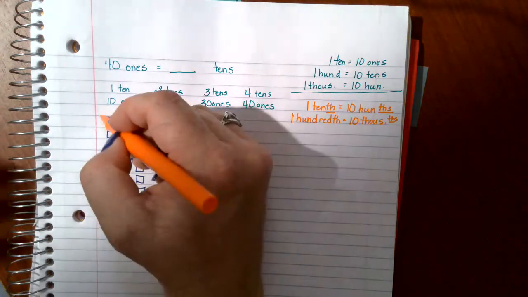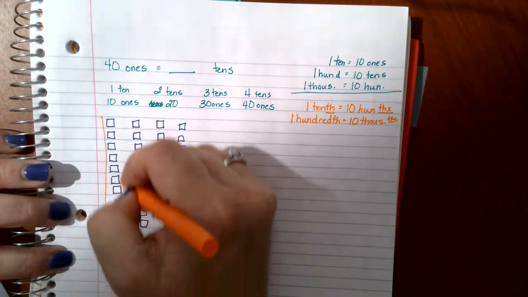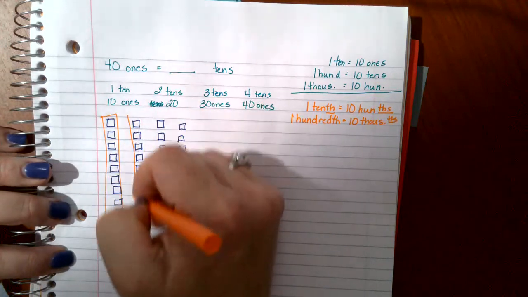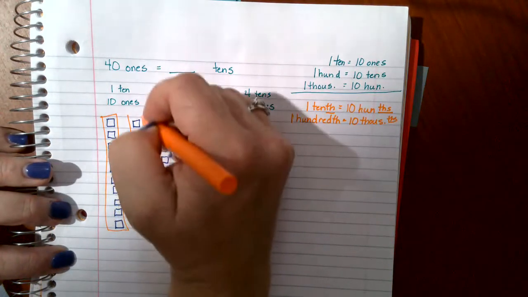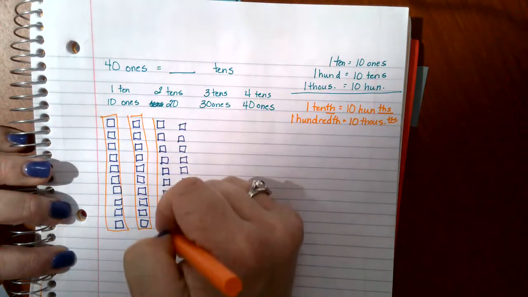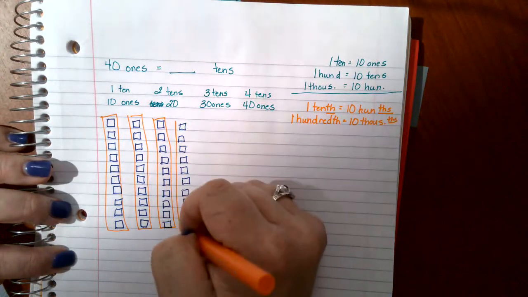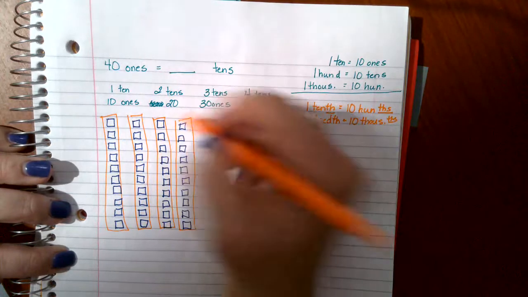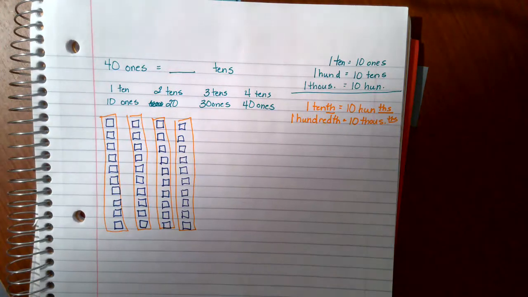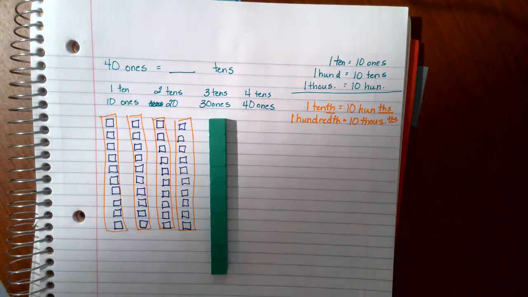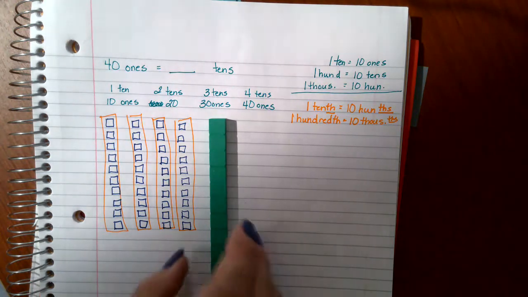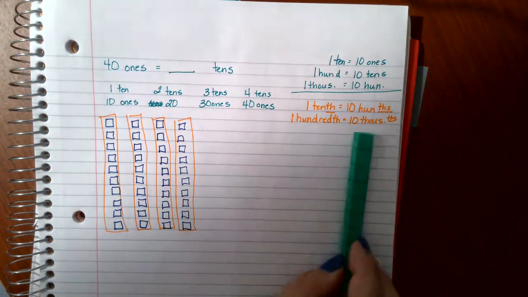This is 1 ten, 2 tens, 3 tens, and 4 tens. I do not have enough manipulatives to be able to do this with my rods and my cubes, but you may have that many at home where you can actually use your manipulatives to lay this out.